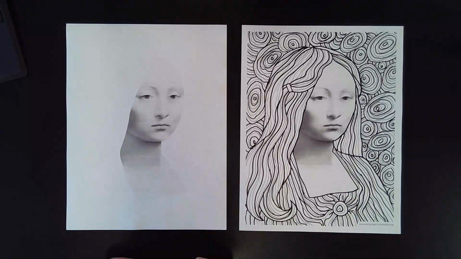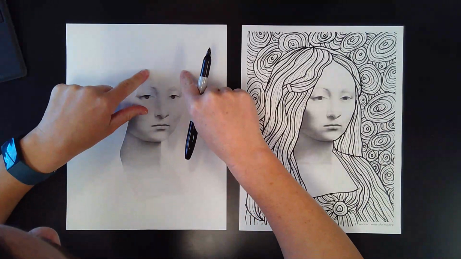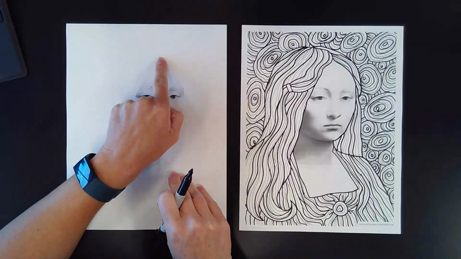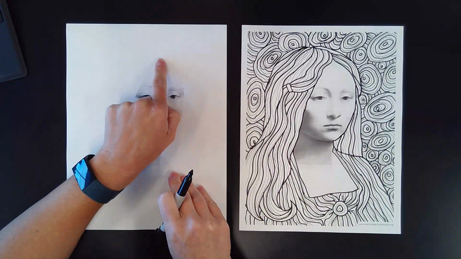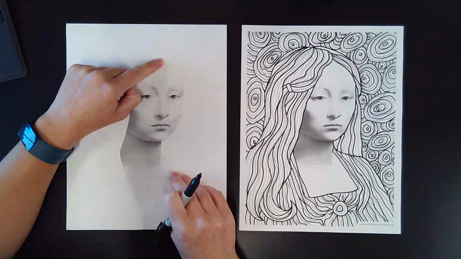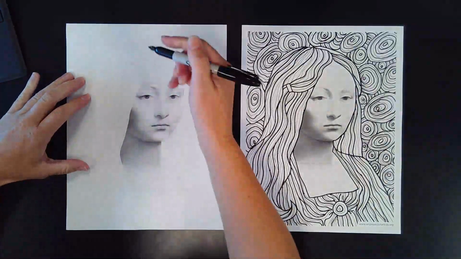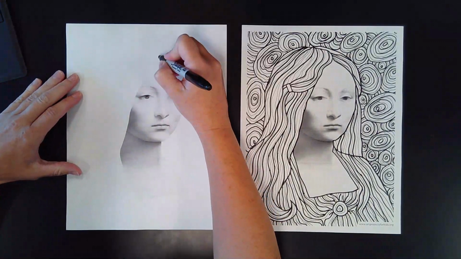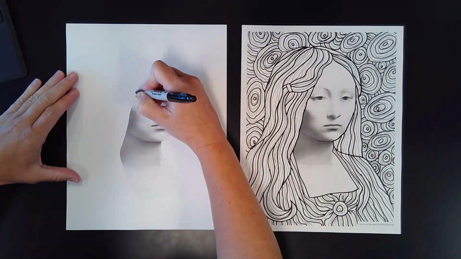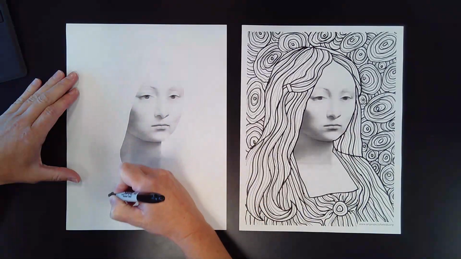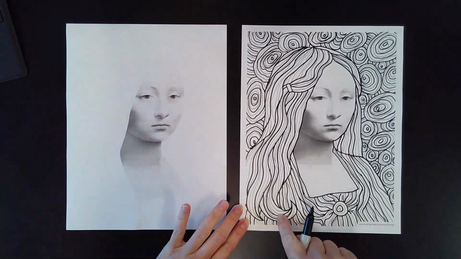Okay. So the first thing we are going to do, now if you look at your paper, you can see how her forehead kind of meets in a point right here. See if you can find that point right there at the top of her forehead, because we're going to be using that point to help us draw her hair. Okay, because what we're going to do is we're going to take our pencil and we are going to trace along the edge of her face. And then we're going to add in this curl of her hair.